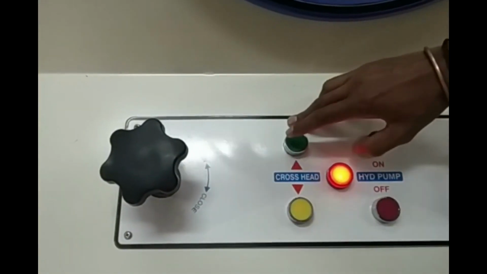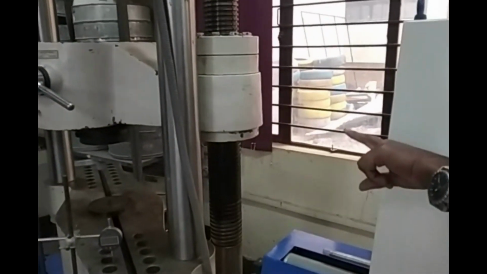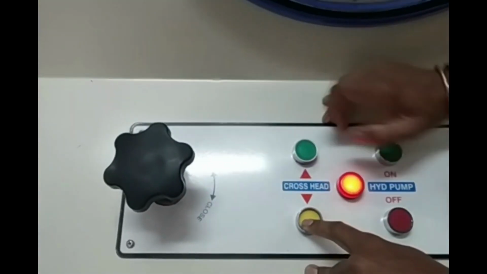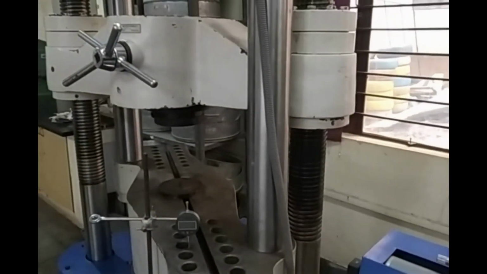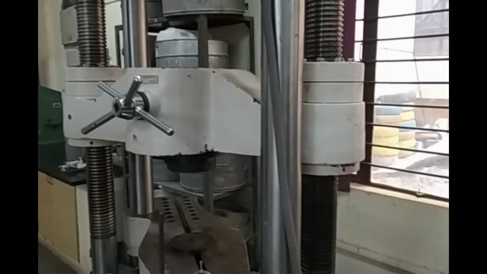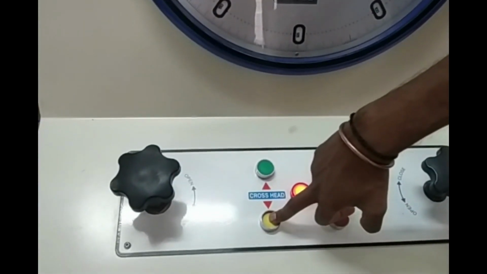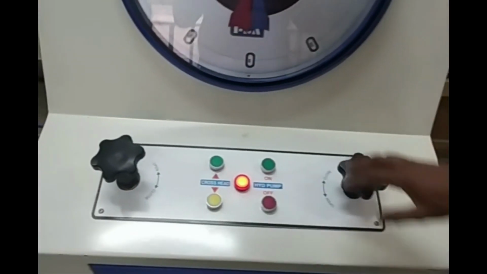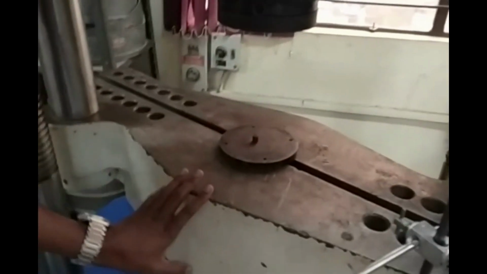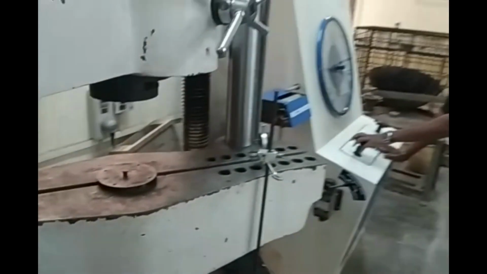Okay, see these crosshead buttons. When you press this one, this middle crosshead goes upward. Like this it will go up. And when you press this, it will come down. This is working on electric power. Like this we have to operate the middle crosshead. Okay, so now this is the specimen. This specimen should be placed here. Like this you have to place the specimen. And then move it to the same center.